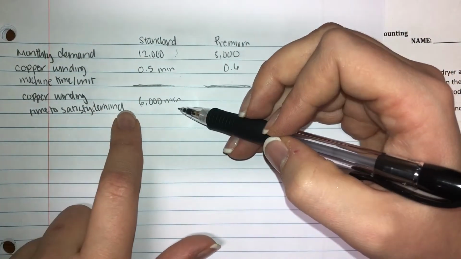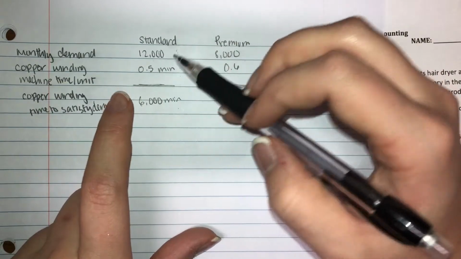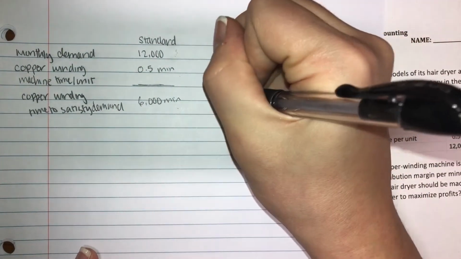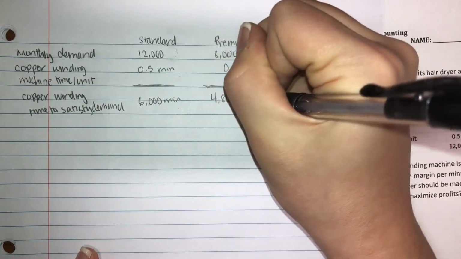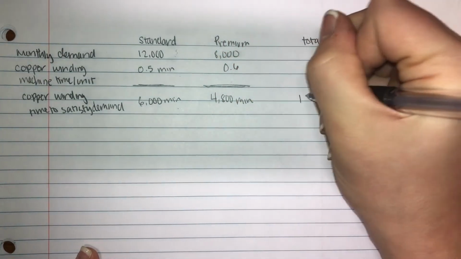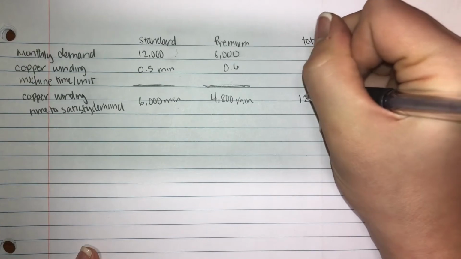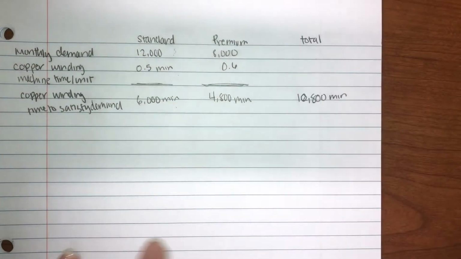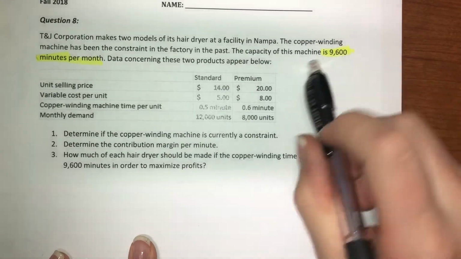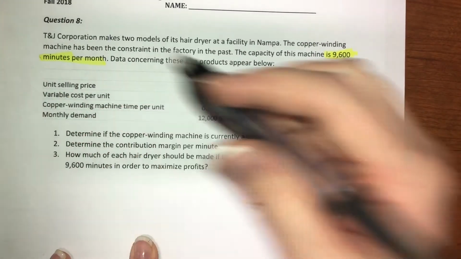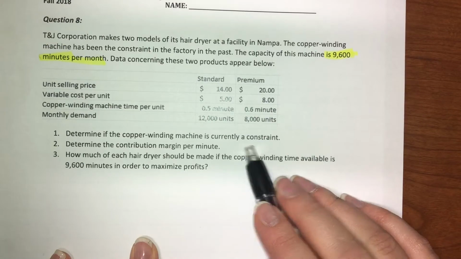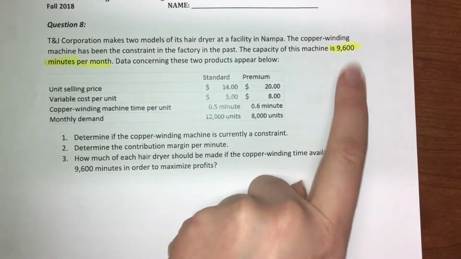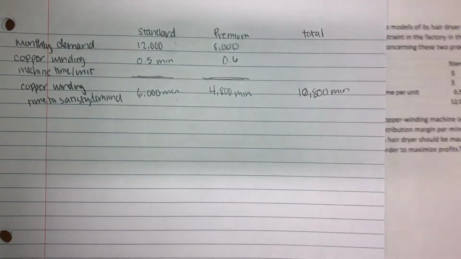So these two together, that's how much time I'm going to need to make all of these. Then this next one would be 4,800 minutes. So together, that's 10,800 minutes. Okay, so if we look at our question here, it shows that we only have 9,600 minutes per month. So the copper winding machine is currently a constraint because we don't have enough time in order to produce everything.